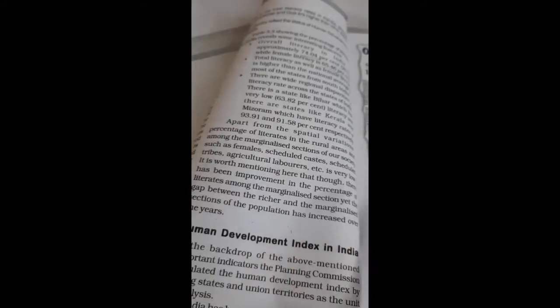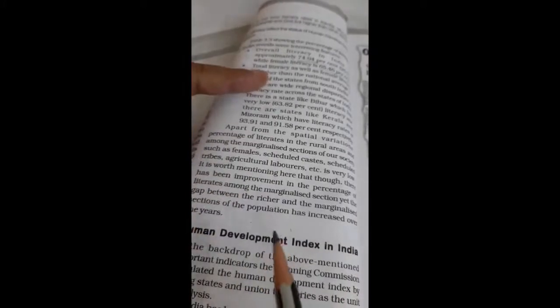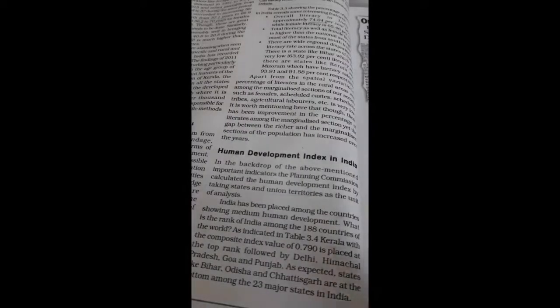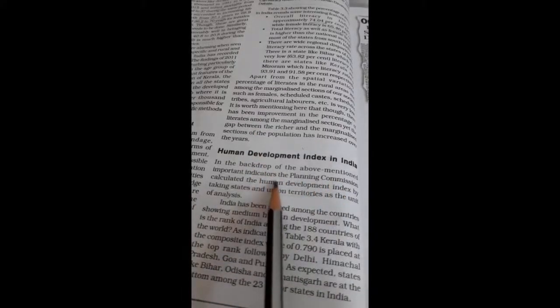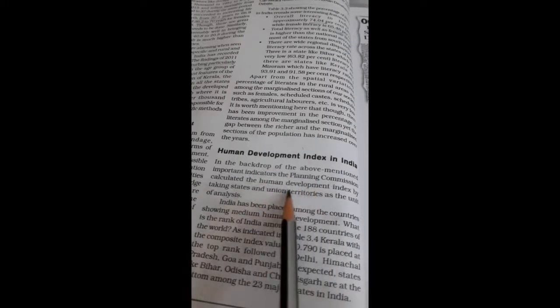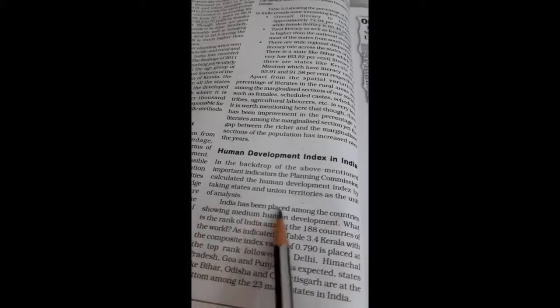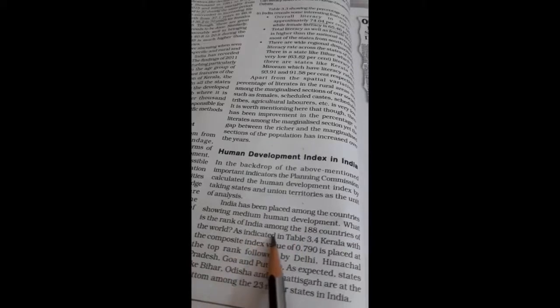So, it is very important to increase the literacy rate. Our social empowerment is totally based upon the literacy level of a country. Next is the Human Development Index in India. In the backdrop of the above mentioned important indicators, the Planning Commission calculated the Human Development Index by taking the states and union territories as the unit of analysis. India has been placed among the countries showing medium human development. What is the rank of India among the 188 countries of the world?